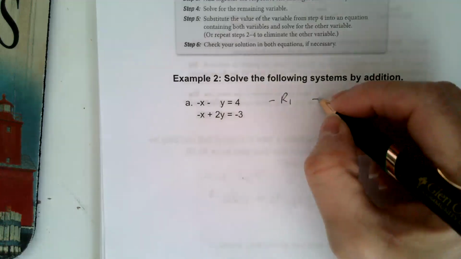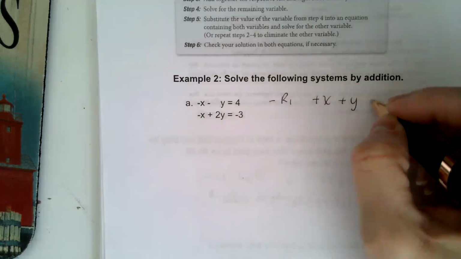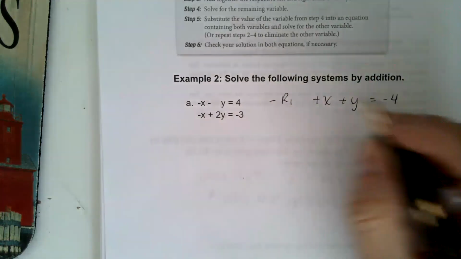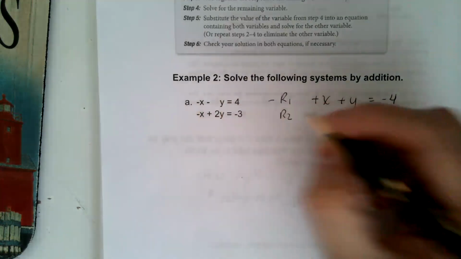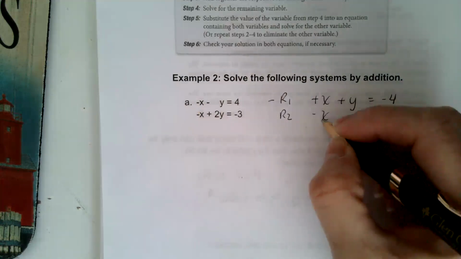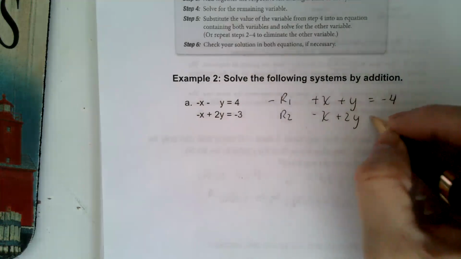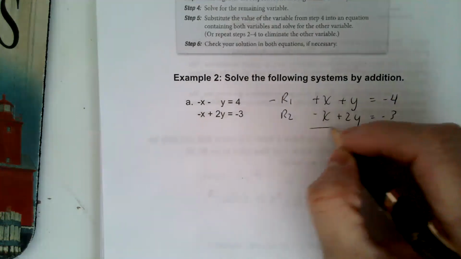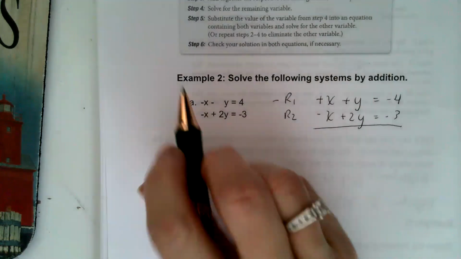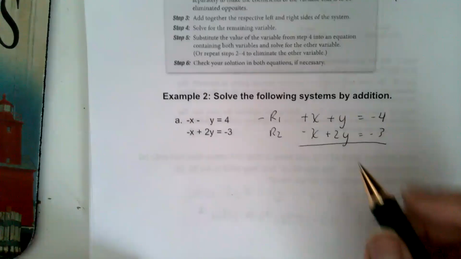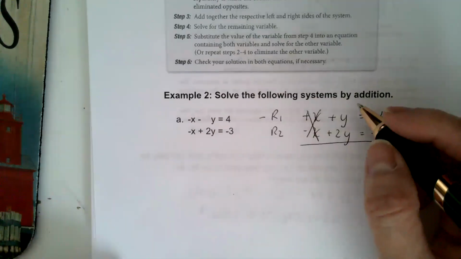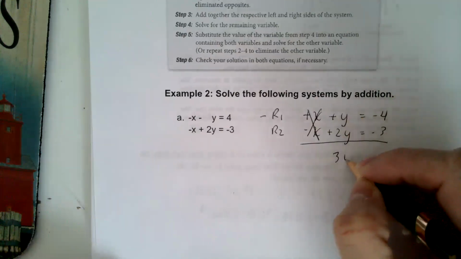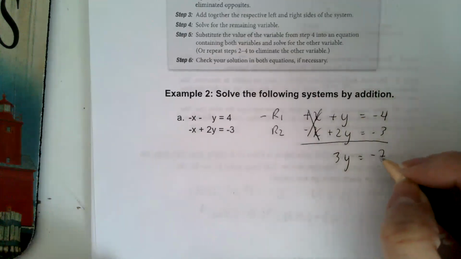So that means I'm going to have a positive x, a positive y, and a -4, and I take the negative of row 1. And then I'm going to mark row 2 as staying as is. So I'll have -x plus 2y equals -3. Now I'm using step 3 from up above that says to add together the respective left and right sides of the system. So when I add them, those add to 0, they eliminate, which is what it's called. And then we have 3y equals -7.